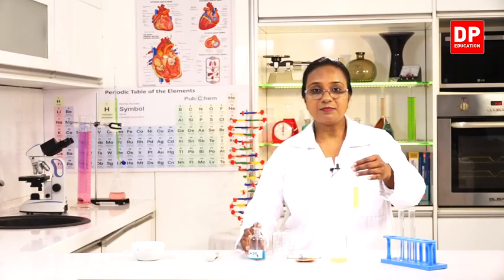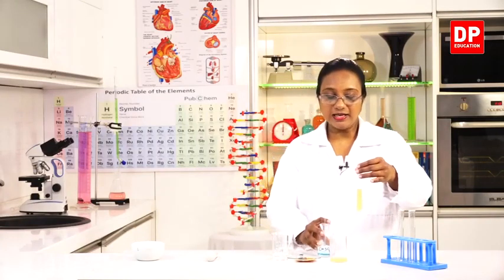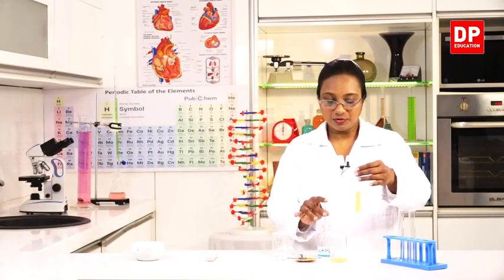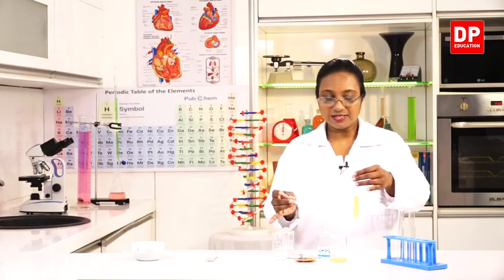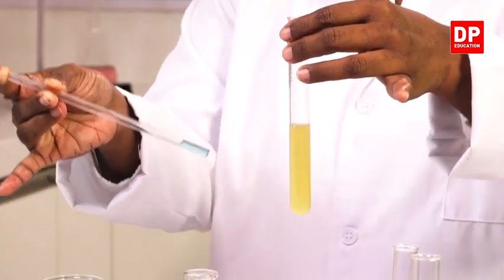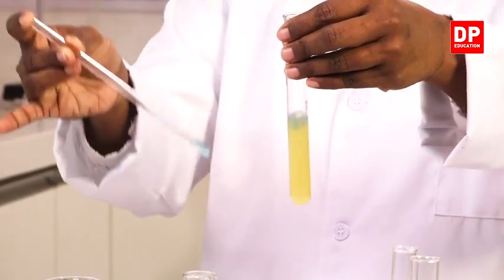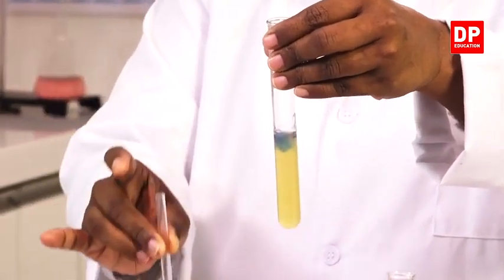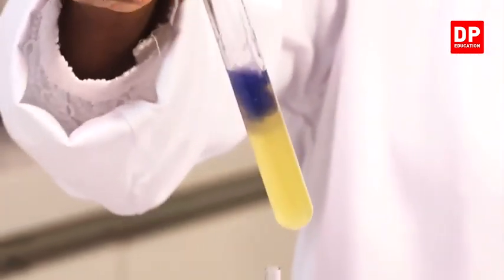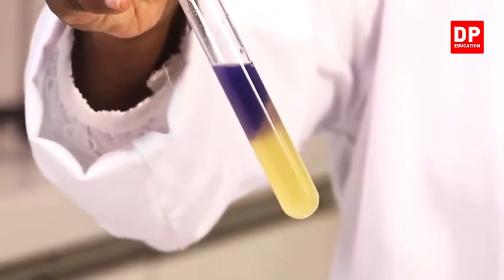Now, to this mixture, I will be adding a few drops of the blue color copper sulfate solution. Now, observe clearly what will happen. You all can see a nice color change, the appearance of a purple color.